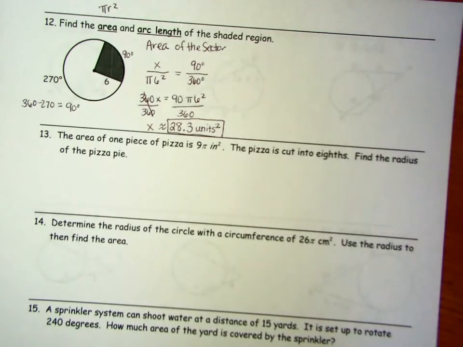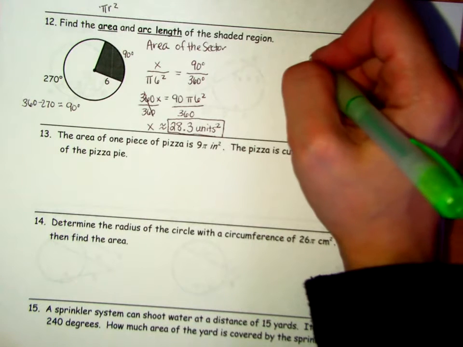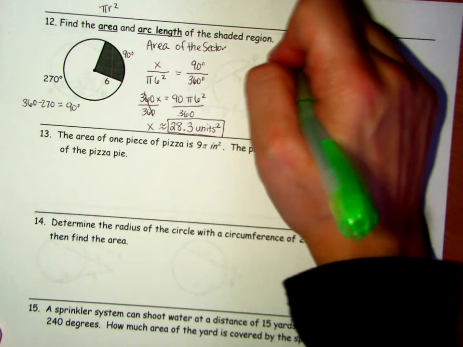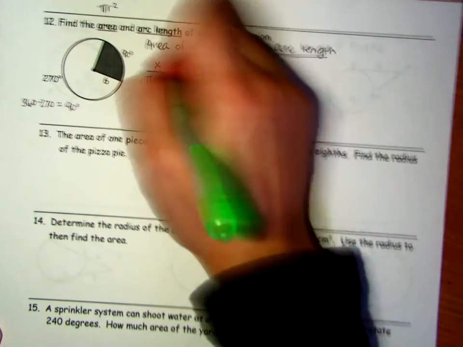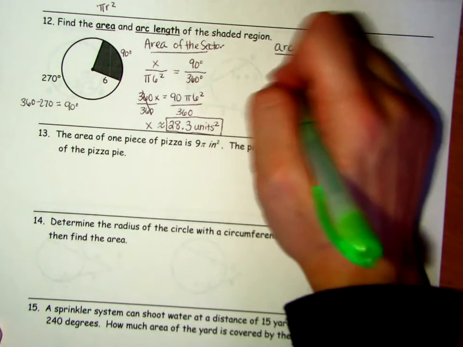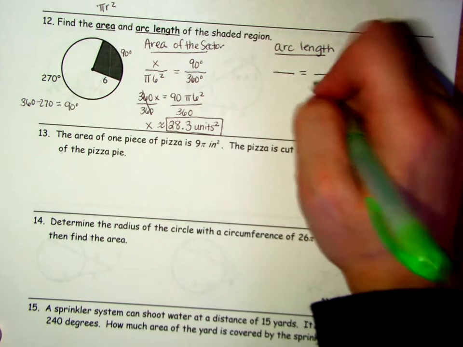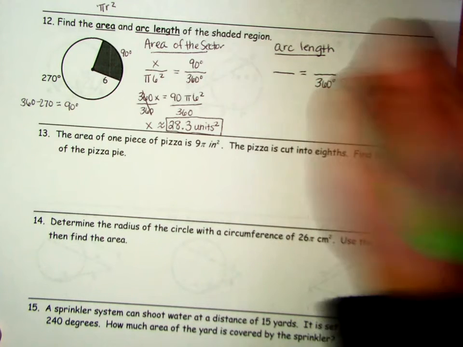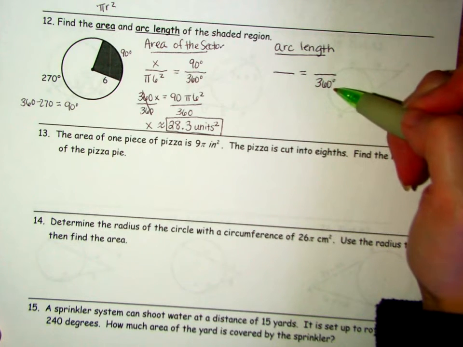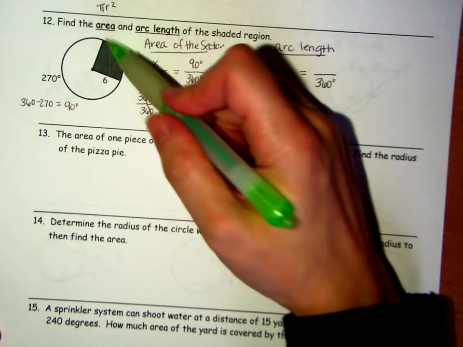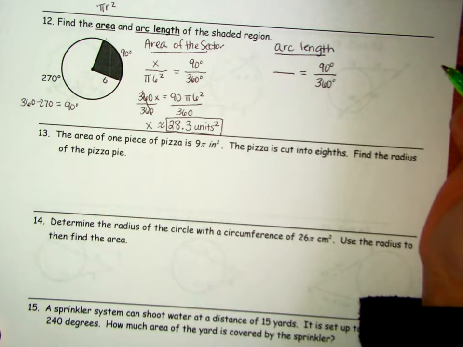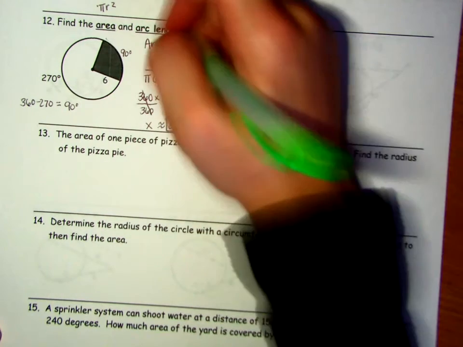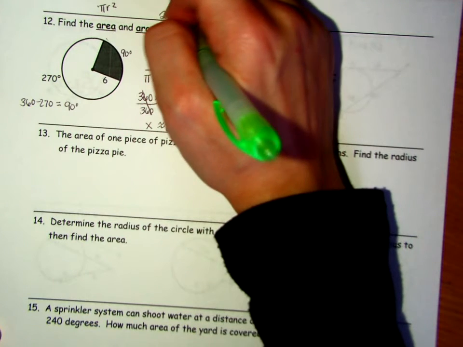Now let's find the length of the shaded region, or the arc length. So this is the arc length. Alright, same concept, set up your proportion. It's always going to be out of a total of 360. It's part over whole. Again, we know that this smaller region is 90 degrees. That's what we need to use. And this time we're dealing with length. Remember, length is going to be 2 pi r.